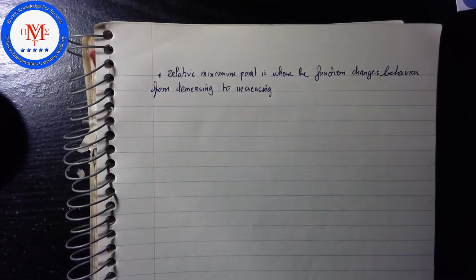Or we can say that for the relative maximum, any point in the open interval of the maximum point is such that f of x is less than or equal to f of that maximum.